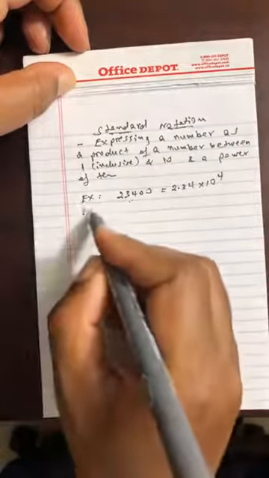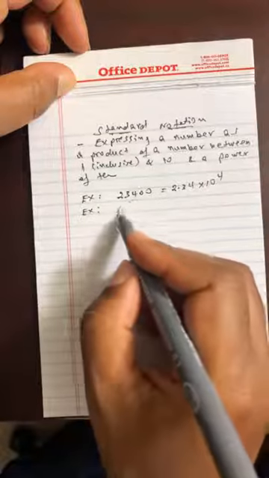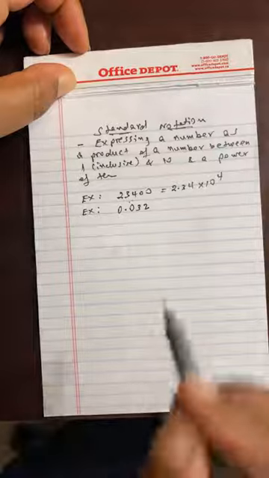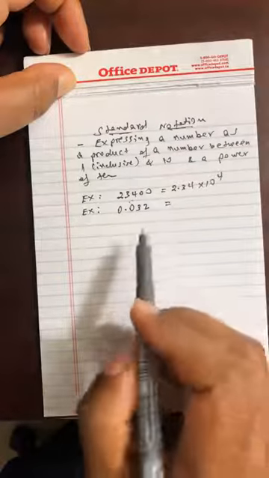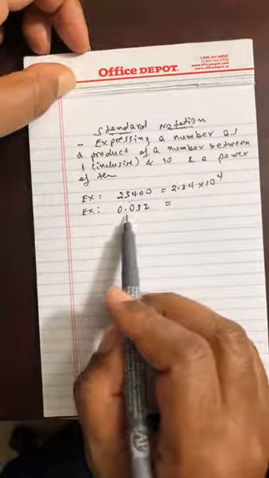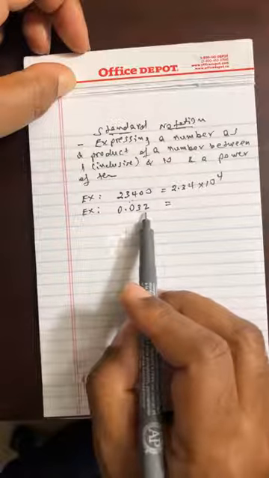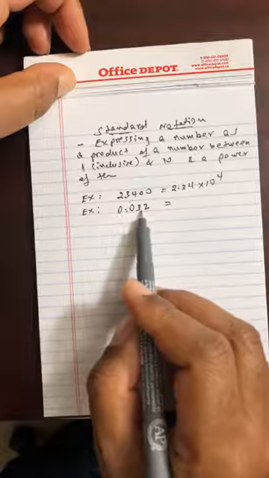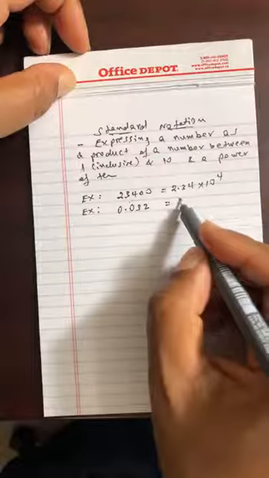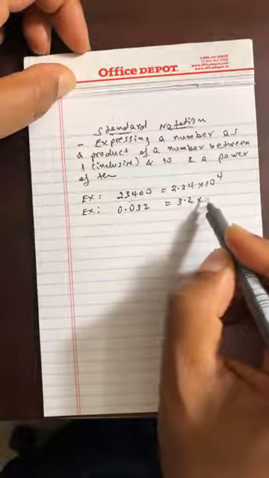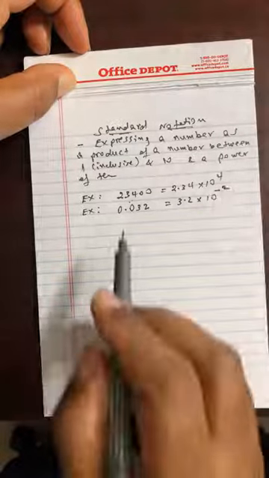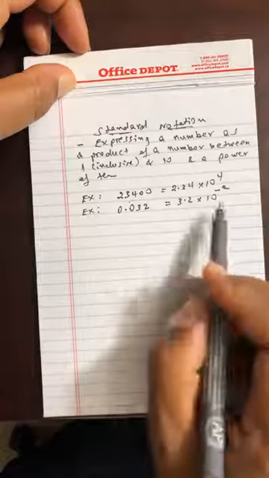And the same thing about smaller numbers. Let's say we've got 0.032, okay? Now, to make this number a number between 1 and 10, we got to take the decimal point over here. To do that, we have to multiply by 100, right? So it will be 3.2 times 10 to the power of -2. Since we multiply by 100, we have to divide by 100.